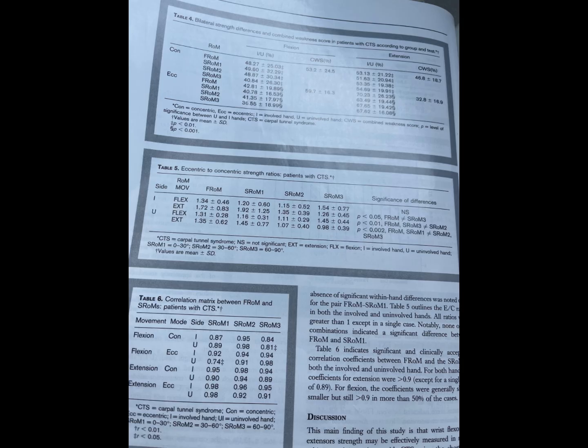Interestingly, all the mean values, save in the case of SRoM3 of the uninvolved hand and extension, yielded values that were greater than unity. Unusually high scores were found for the involved hand in both FRoM and SRoM1, 1.72 and 1.92 respectively. This might reflect specific controlled force output during concentric contractions because of pain. At SRoM1, the hand is most flexed, a position that is more likely to be associated with provocation of pain in view of the decreasing size of the canal during wrist flexion.